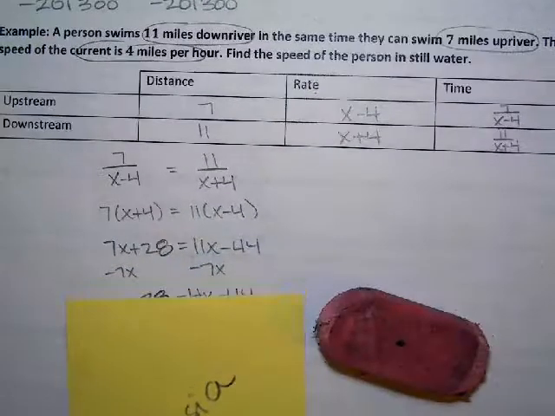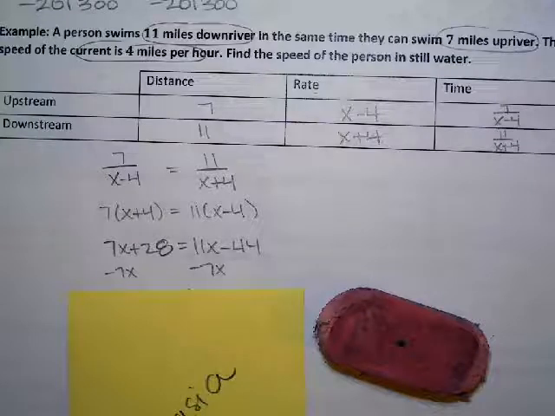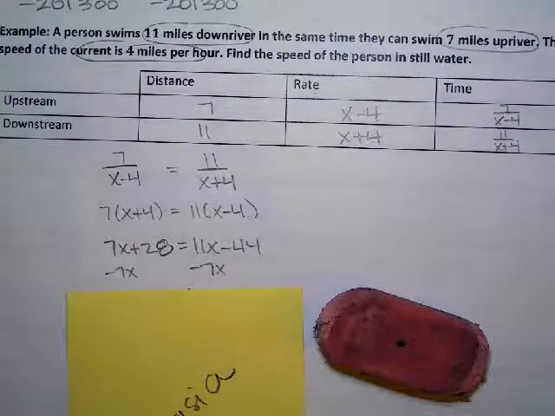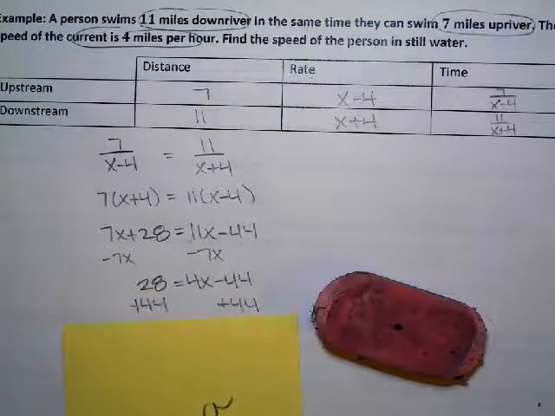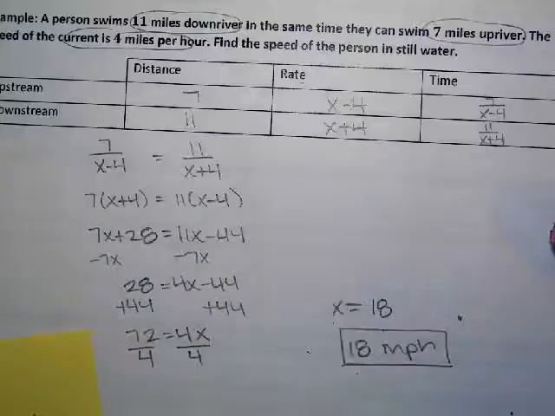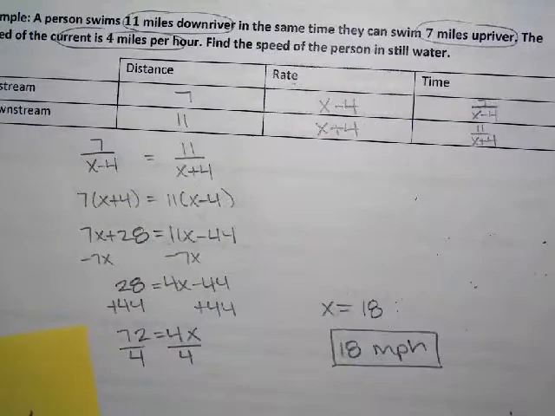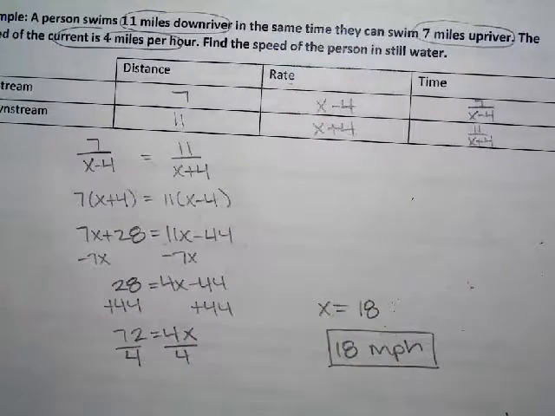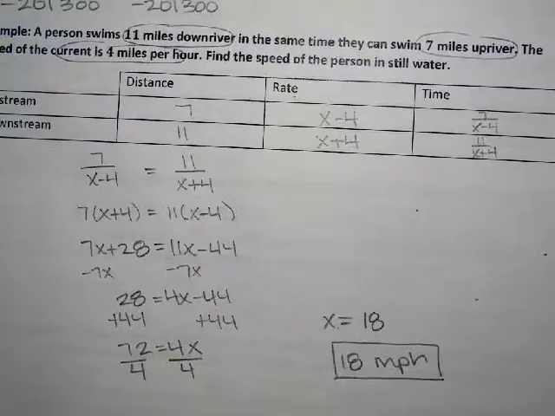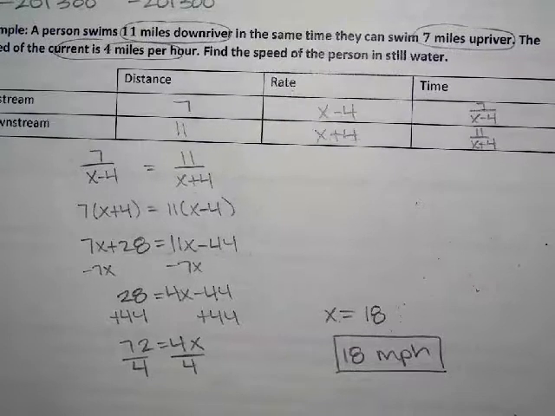Okay. And then I got this. And then we got this, and we said there's a few things wrong with this. Number one, that person is swimming awfully fast. And then they were swimming faster in still water than they were with the current helping them, which was strange, because that's not really how it works.